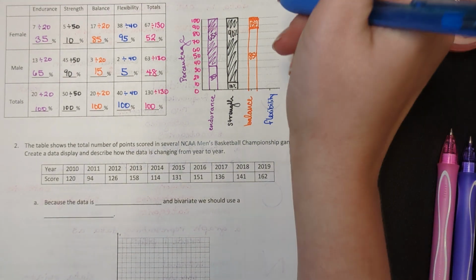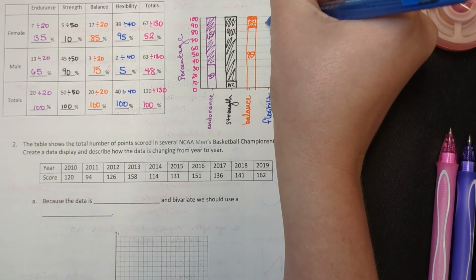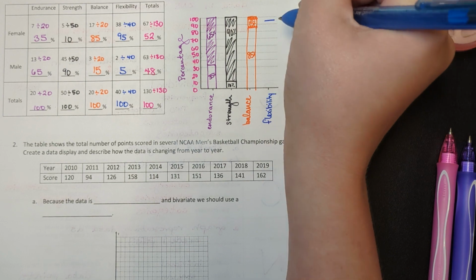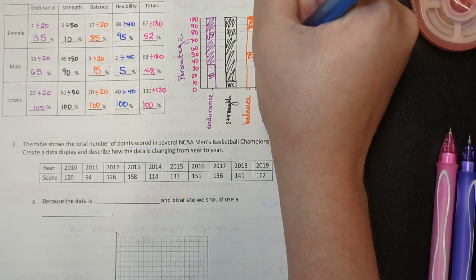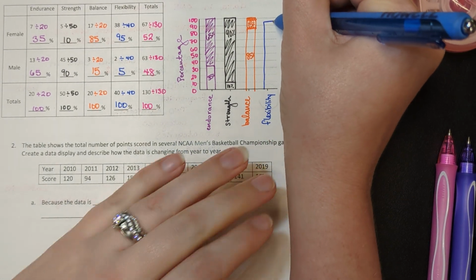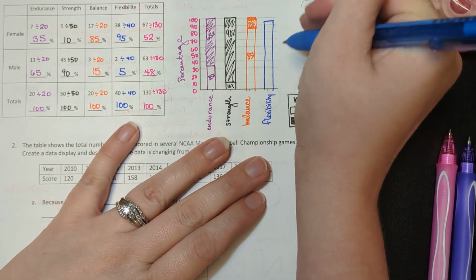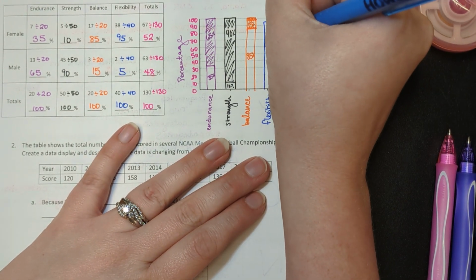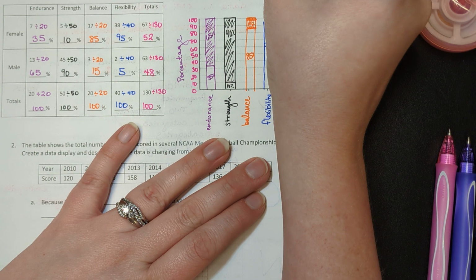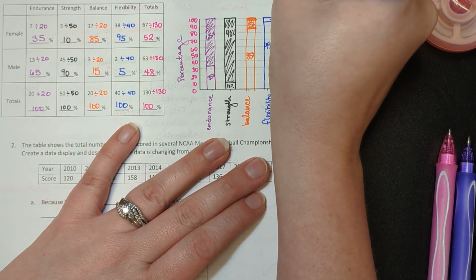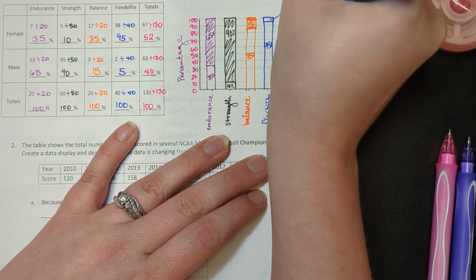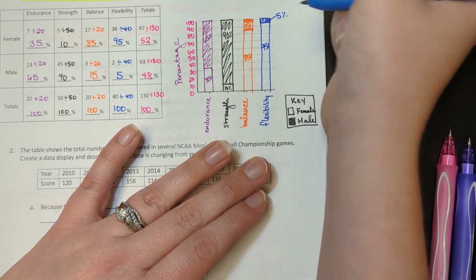Flexibility. Whew, it's a tiny little bar. So for the flexibility, if you can't fit the 5% inside of the bar, because I do understand it is very small, you can write it on the side, kind of like this, and say, oh, that's 5%, and color it in like that.